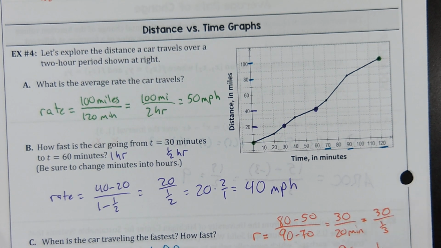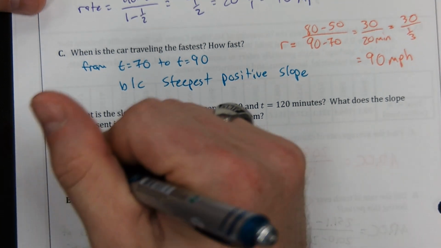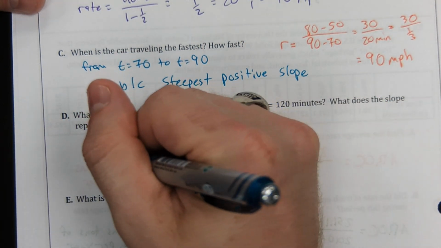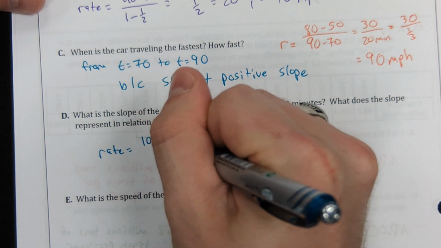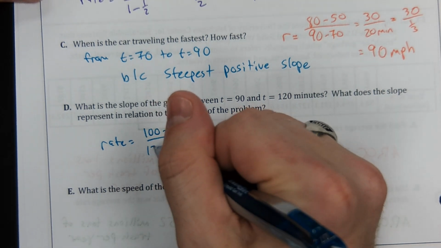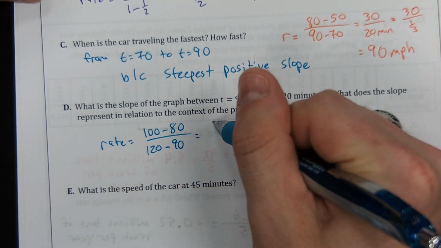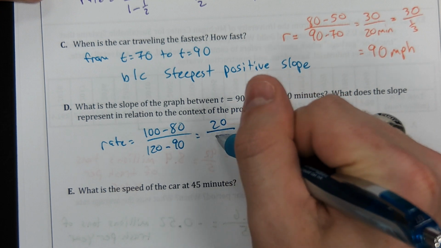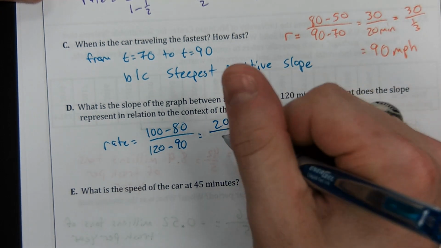So y values 100 and 80, not the number 180. 100 minus 80 over 120 minutes minus 90 minutes. It gives me 20 miles over, does that say 30? Yeah, 30 minutes.